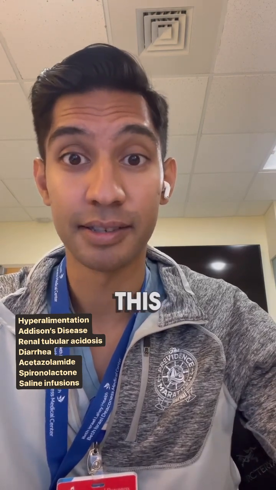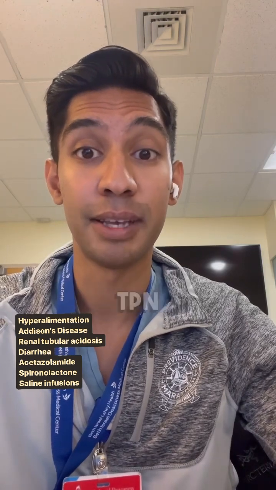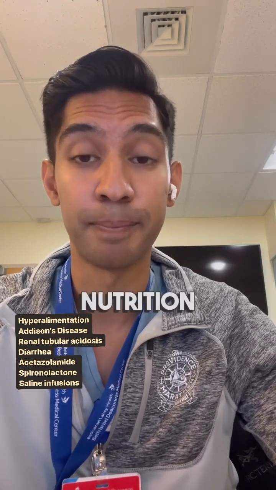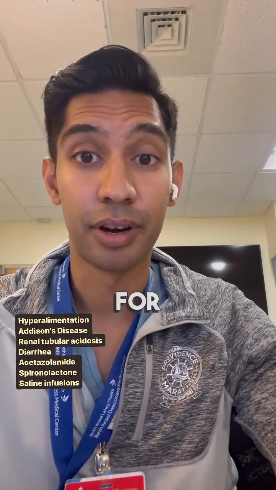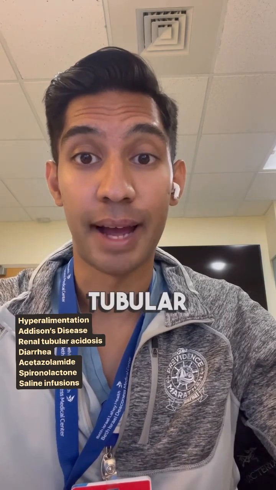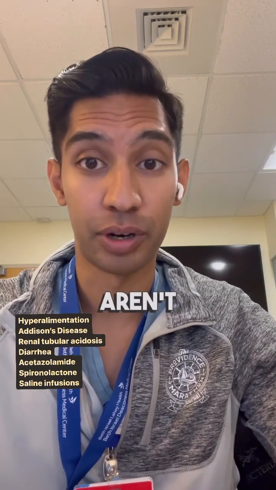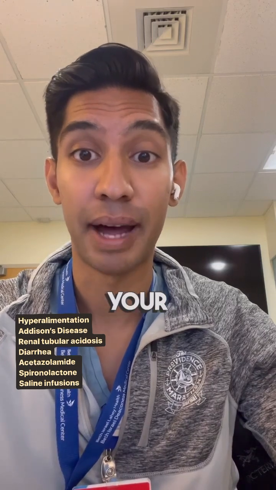Although in this instance, usually you're not providing food. It's likely in the form of something called TPN or total parenteral nutrition for patients who aren't able to absorb food through their gut. The A stands for Addison's disease or adrenal insufficiency. R stands for renal tubular acidosis, which is when your kidneys aren't working properly and they aren't able to filter out the acids that are in your body.